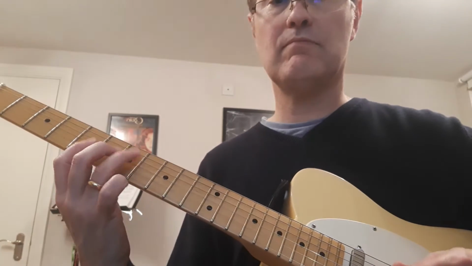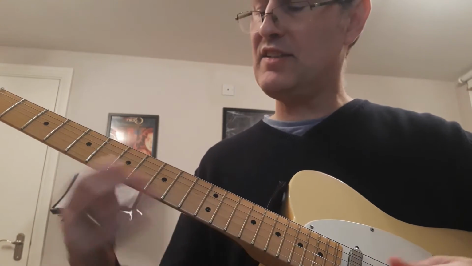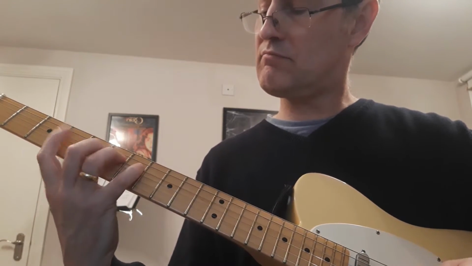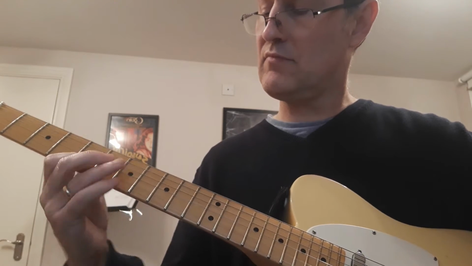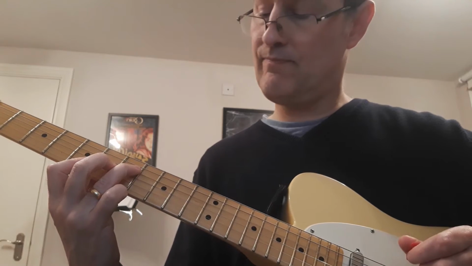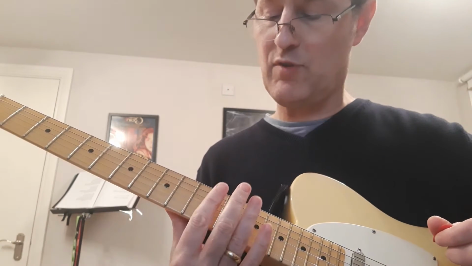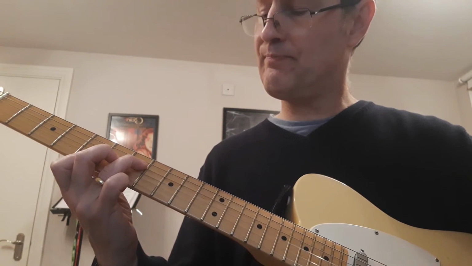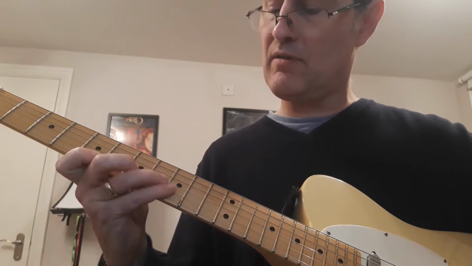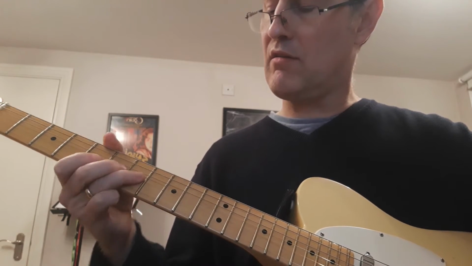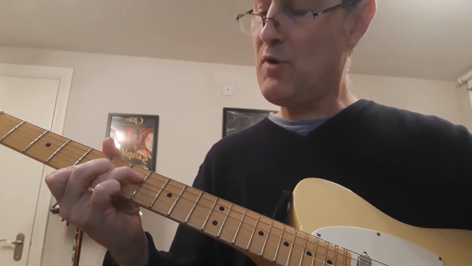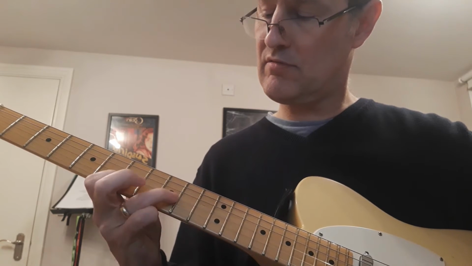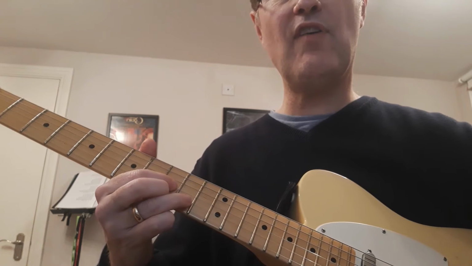So if I take the Mixolydian mode, hopefully you should know how to find that. You've got shape 4, then it's going to move up into shape 5, then it's going to move up into shape 1, shape 2, shape 3, etc. So pretty easy to find the home note. So if we move up a shape, then we can find these notes.